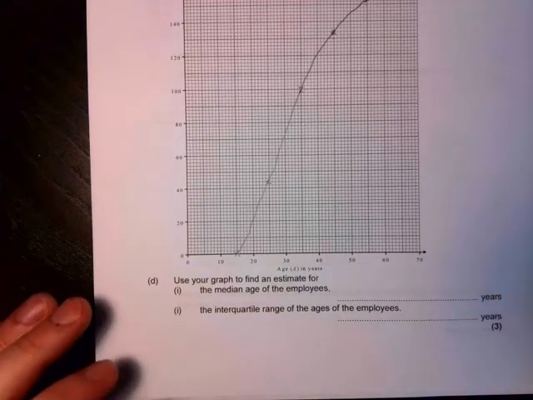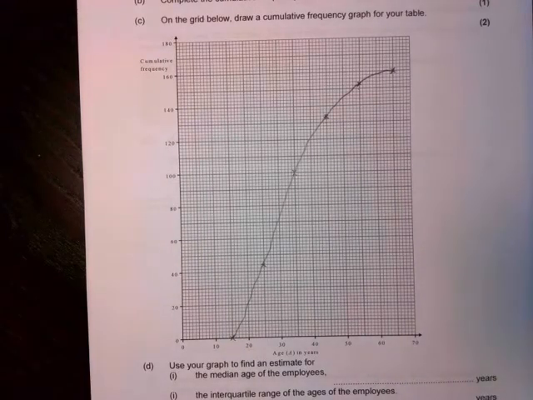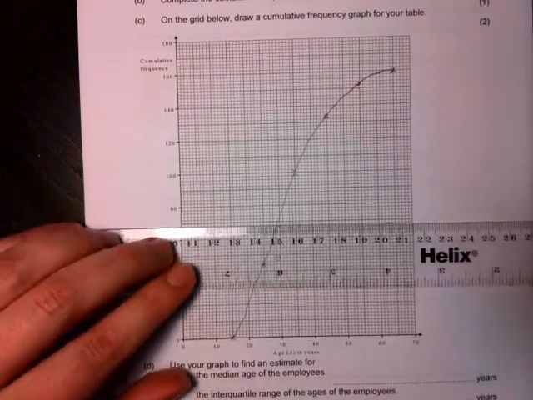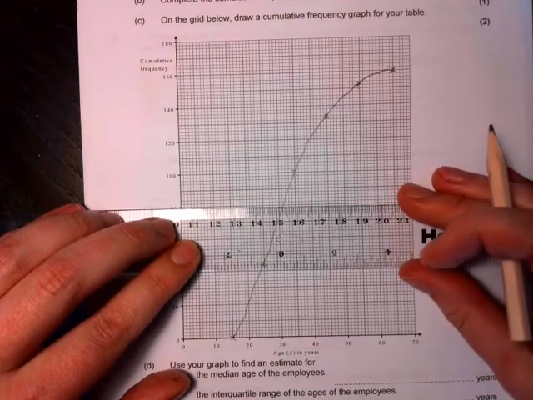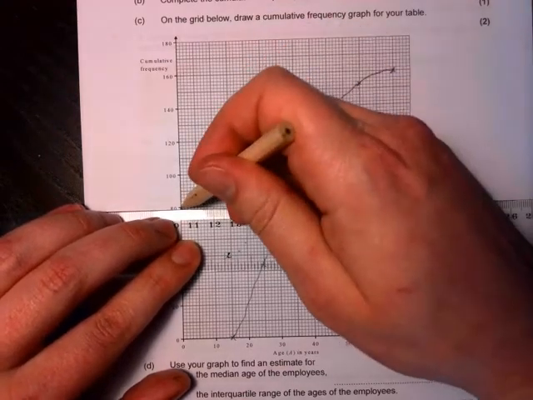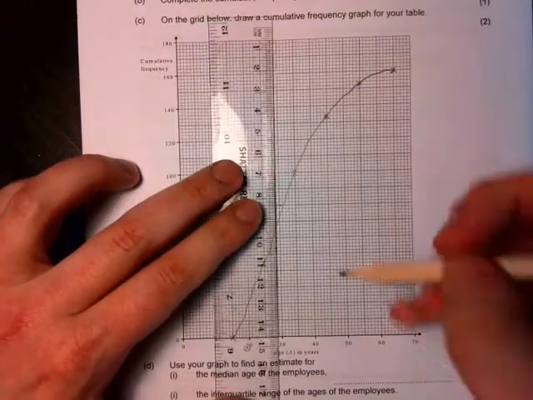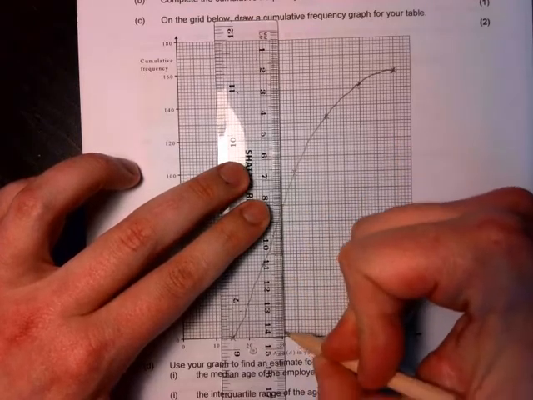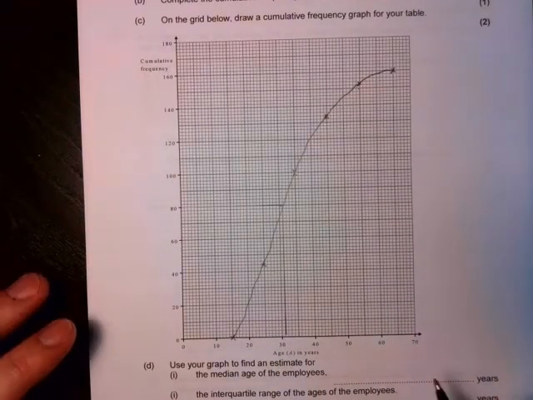Now our total frequency is 160. I know the graph goes higher, don't get confused by that, but our total frequency is 160. So that means that our median is going to be at 80. So we find 80 on the cumulative frequency axis, on the y-axis. Draw a line across, whoops, and then where it meets our curve, an examiner will give you benefit of the doubt based on your curve. We then draw a line down, so it looks like an age of 31.